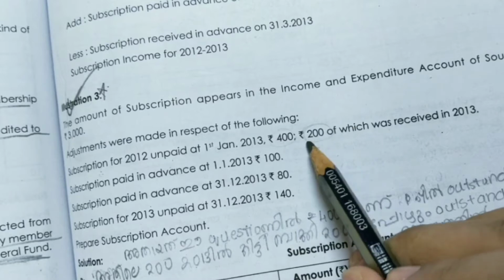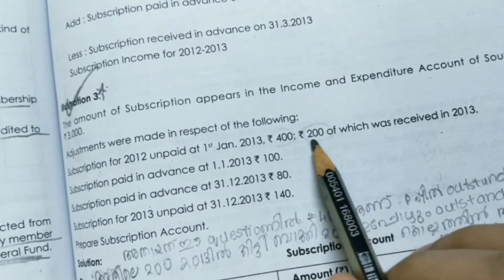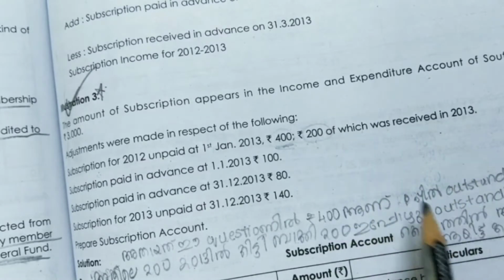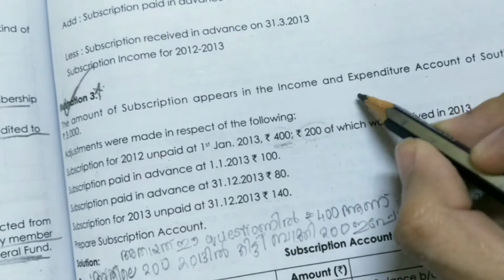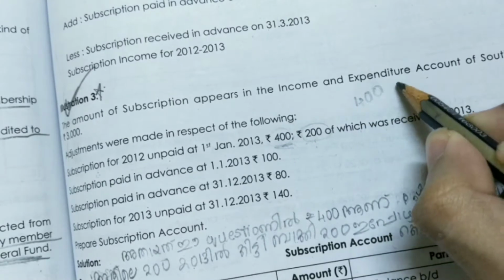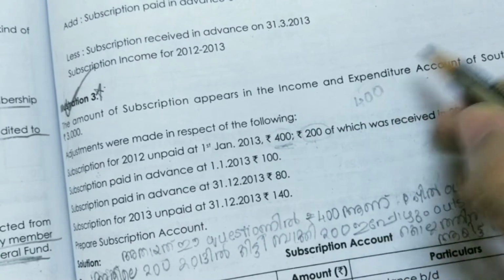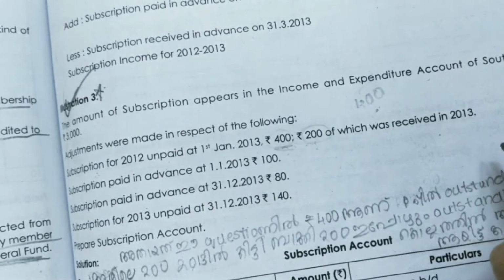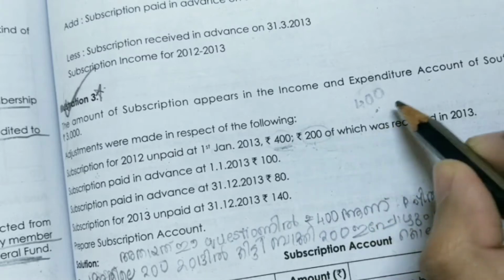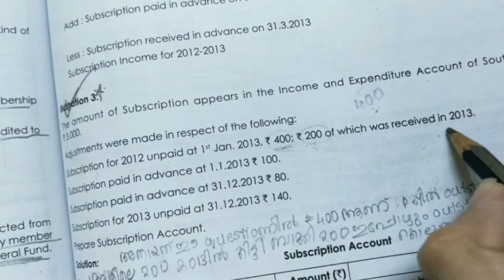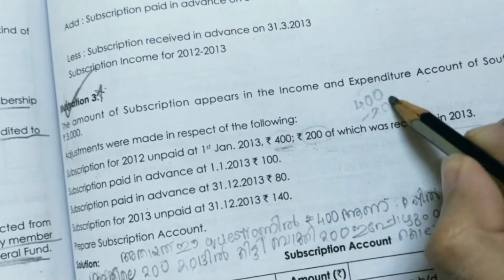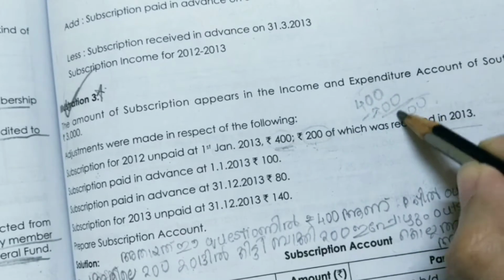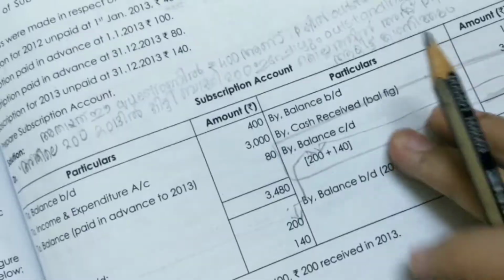So outstanding in the beginning of the year was 400 and 200 of it was received in 2013. This 400 was outstanding last year and carried forward to this year, and they said that 200 of this amount was received in 2013. So we subtract this 200 from 400 and get 200, right? So this is the 200 which we wrote here.